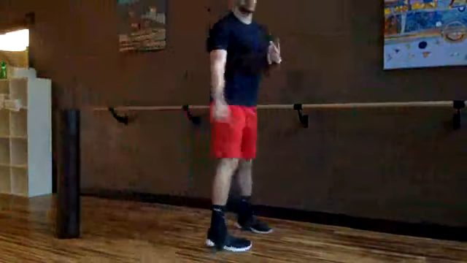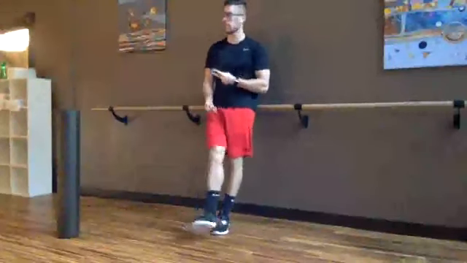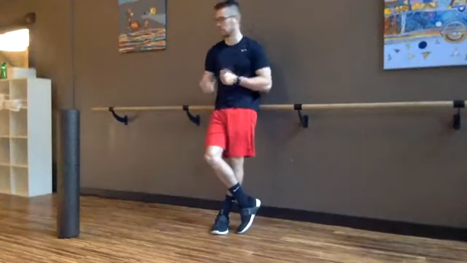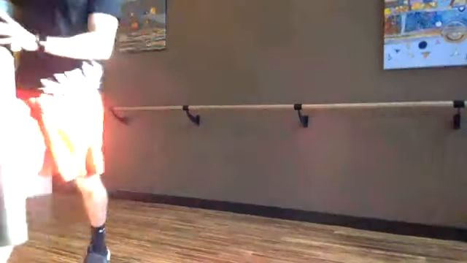Okay, so those are the two best stretches for ankle mobility. We're going to also go over foam rolling for that. The best way to loosen up muscles is a combination of stretching and foam rolling. So let's go ahead and we'll get into that.